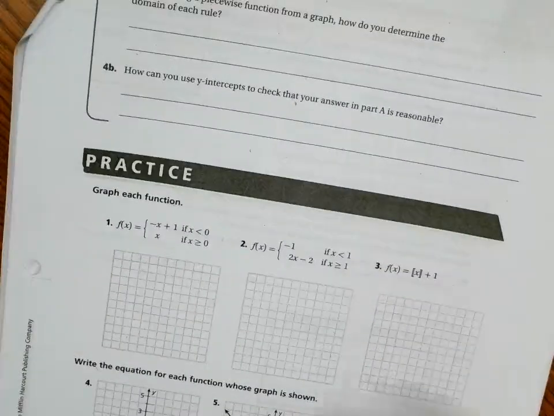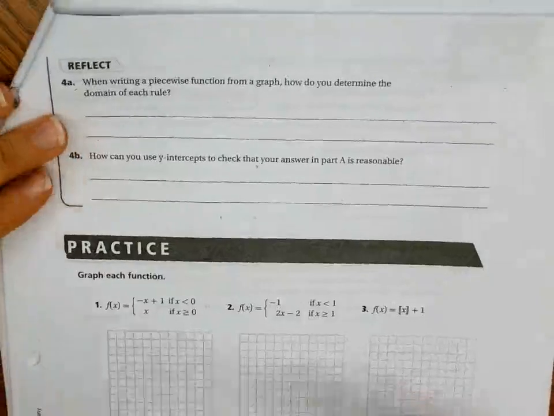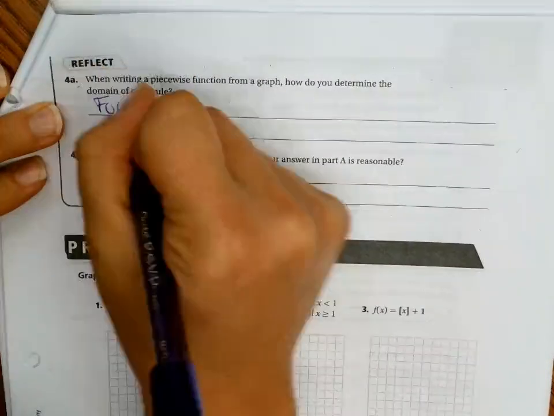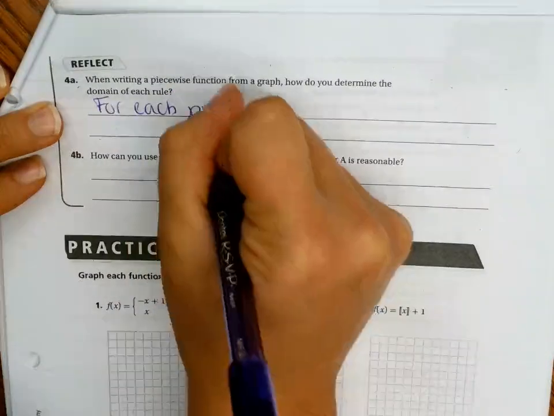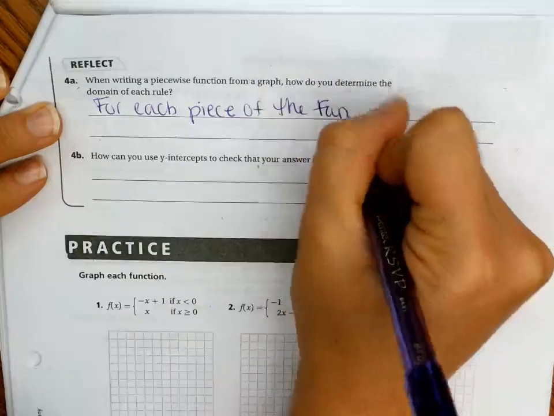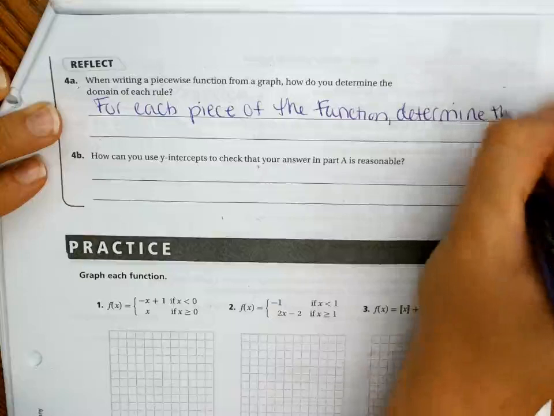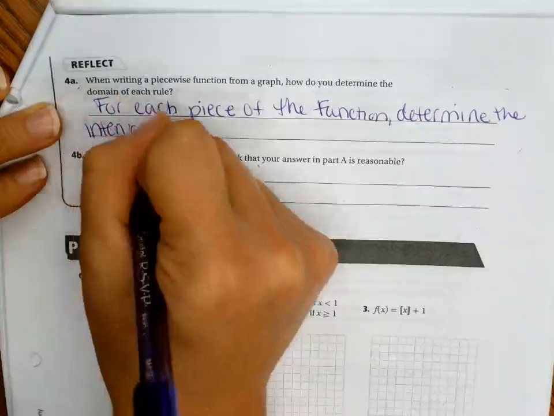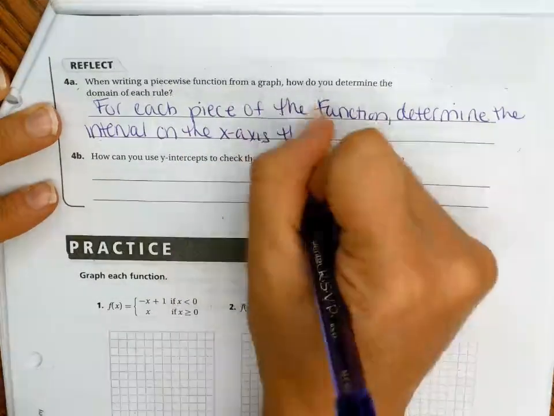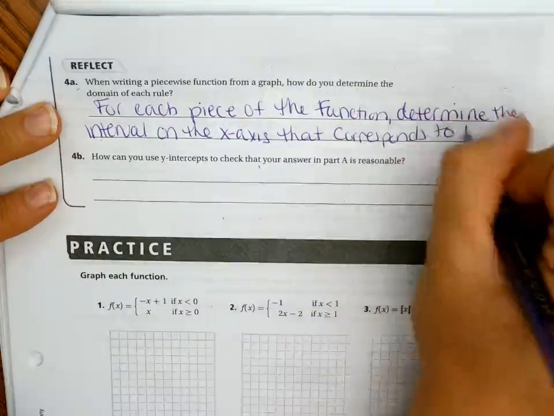Reflect. When writing a piecewise function from a graph, how do you determine the domain of each rule? For each piece of the function, determine the interval on the x-axis that corresponds to that piece.